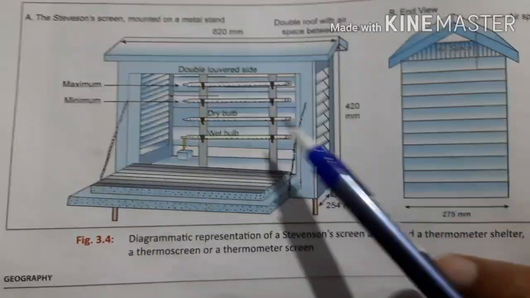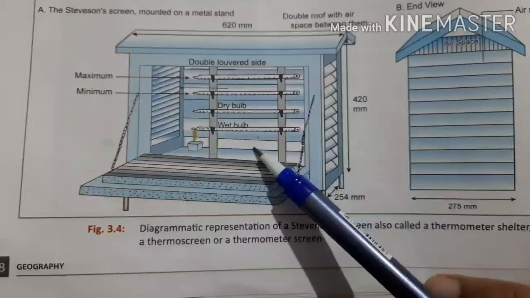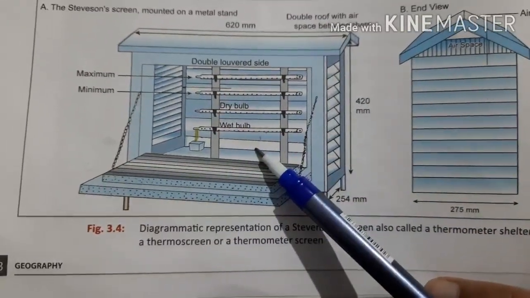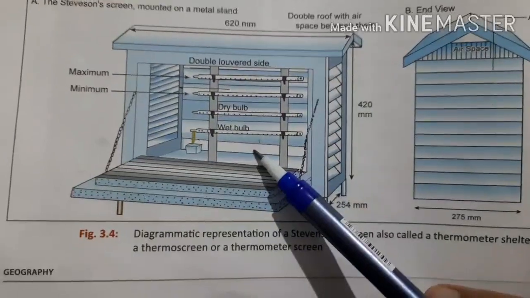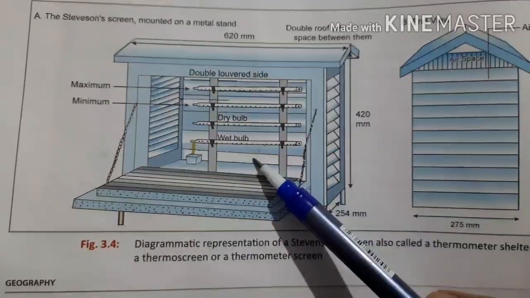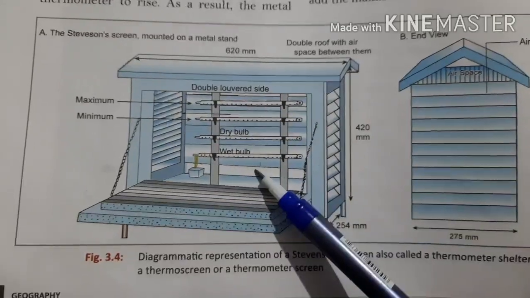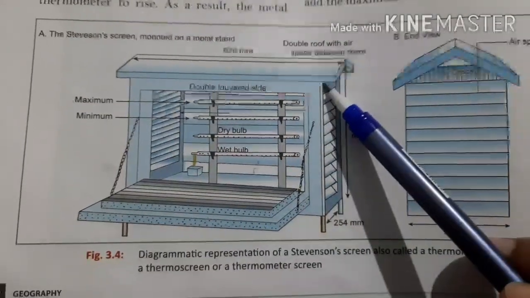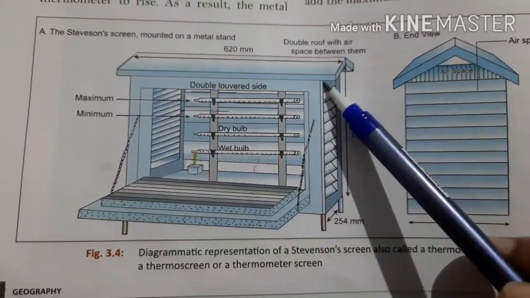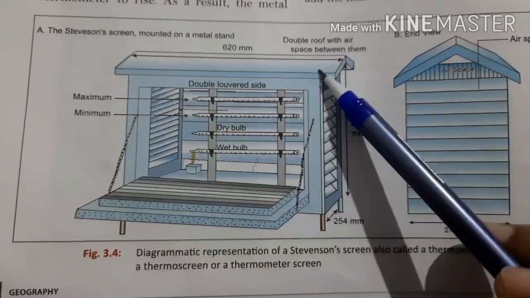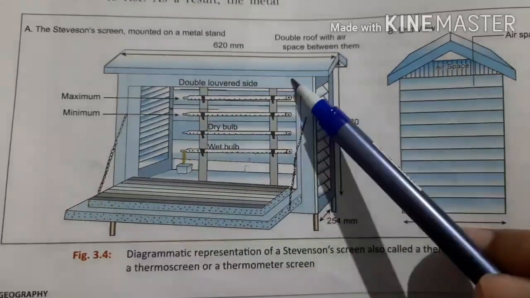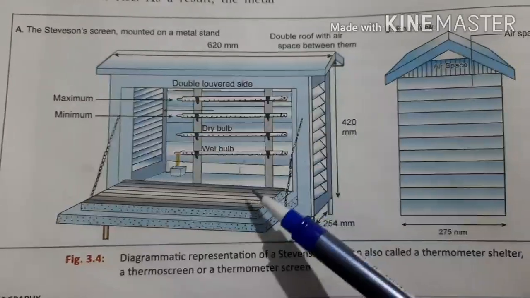Because of that, these instruments will be able to record the temperature of the atmosphere. Otherwise, they will record the temperature of the instrument, because when the sun heats these instruments, that is what will be recorded by the thermometers.